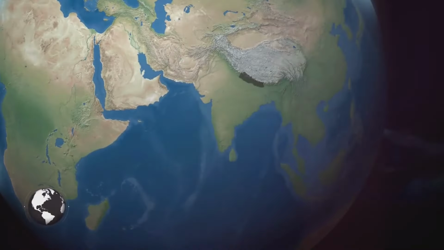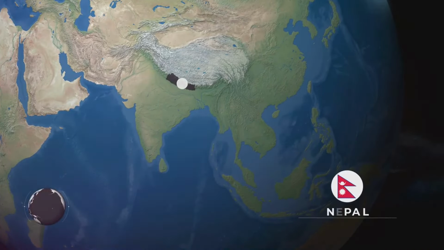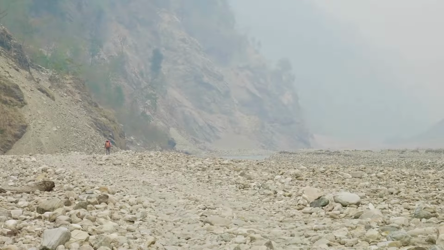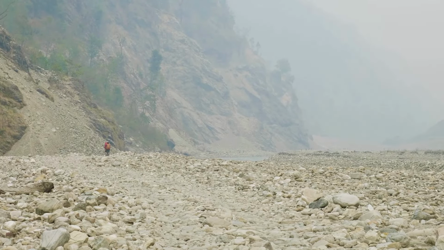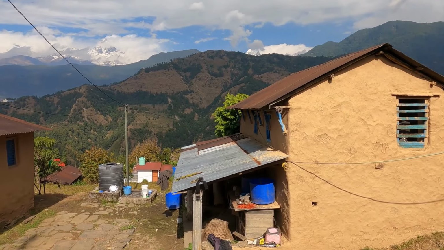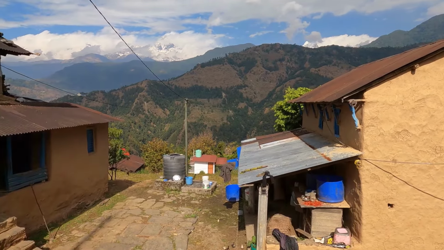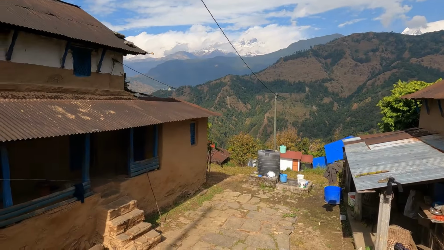Prithvi Narayan Shah's unification of Nepal was a remarkable feat. He transformed a fragmented region into a unified and powerful nation. However, his ambitious successors would soon face new challenges as they attempted to expand their territory further, eventually leading to conflict with the growing power of the British East India Company.